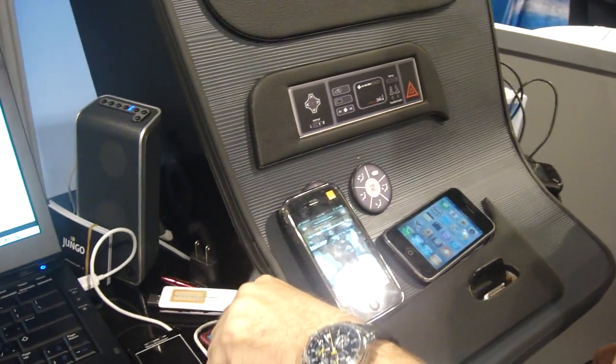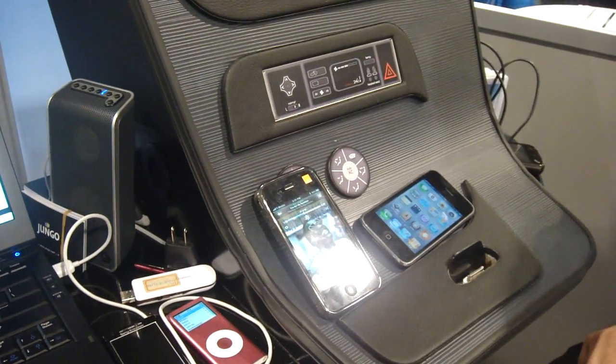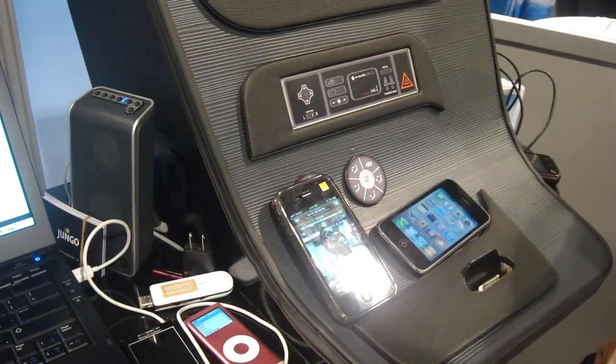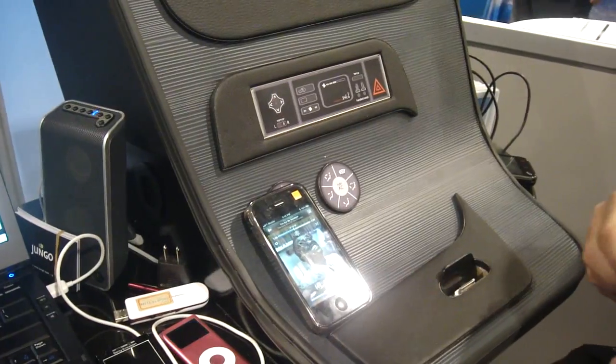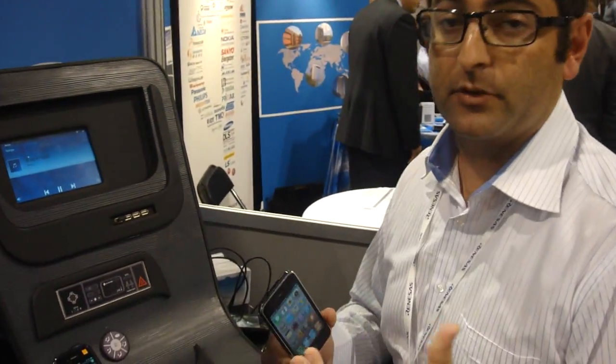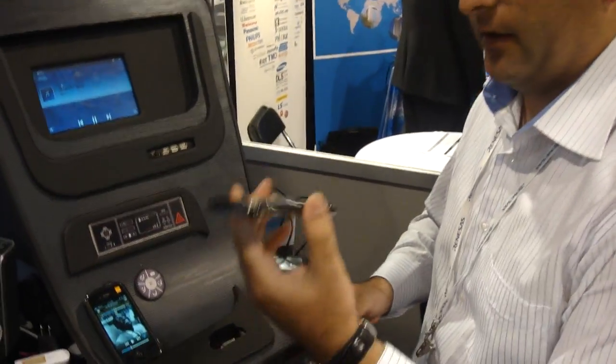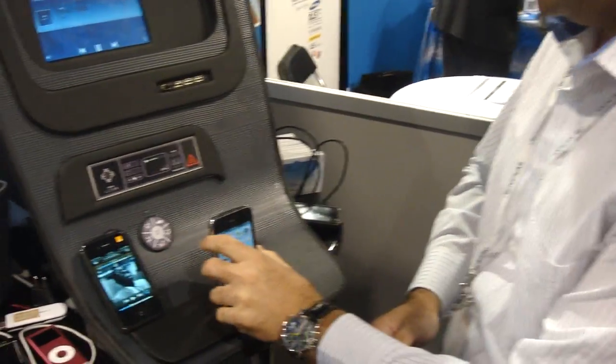The next part in the demonstration will show you iPod out functionality. iPod out can be carried out from iPhones and iPad applications, and also iPod Touch. So I'm going to plug in an iPhone to our system.